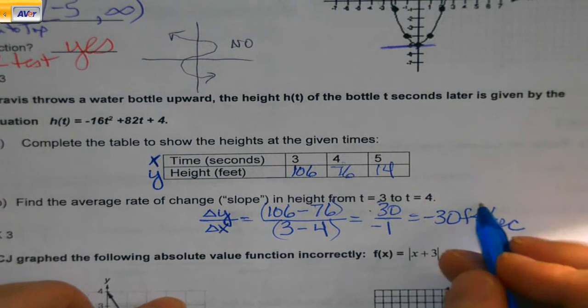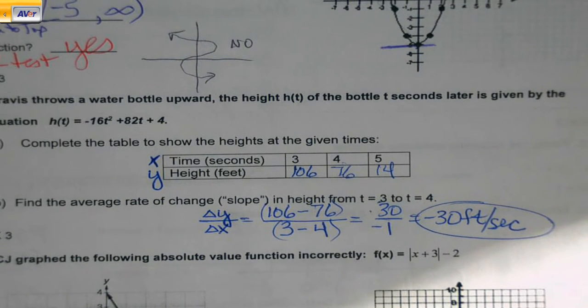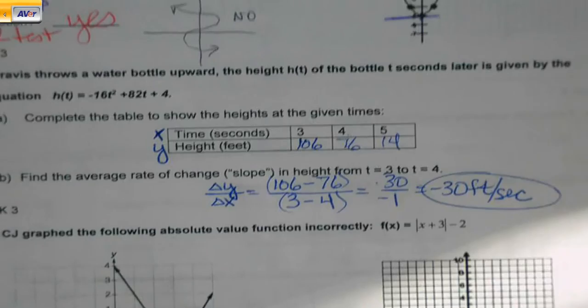It looks like at this point we're going downward, so my average rate of change would be negative. Okay, but we're just doing the change in x over the change in y. But again, we'll see some more practices with that.